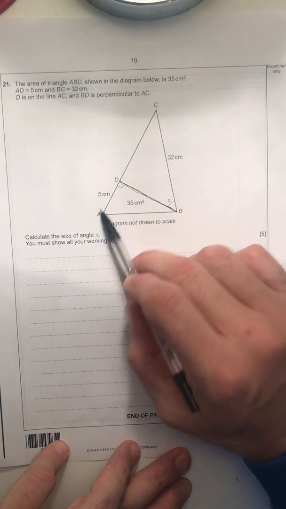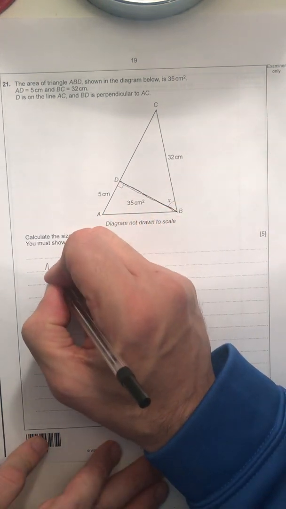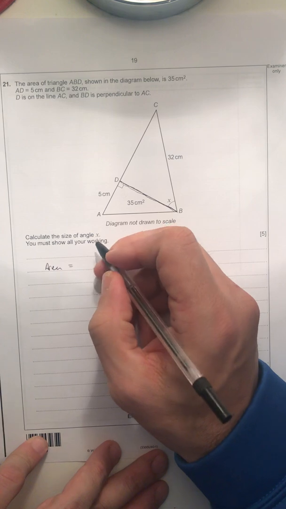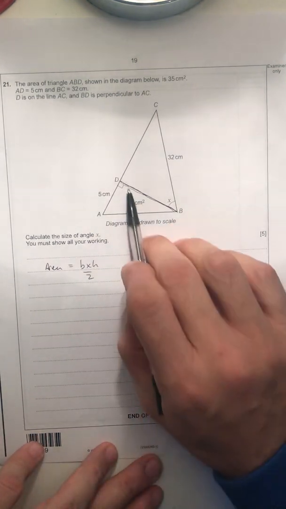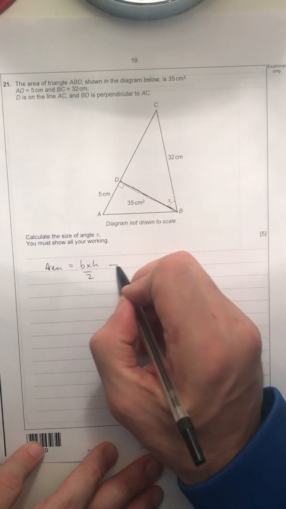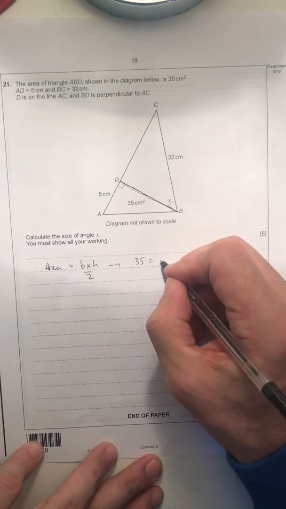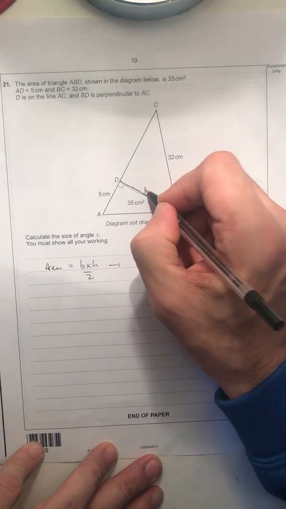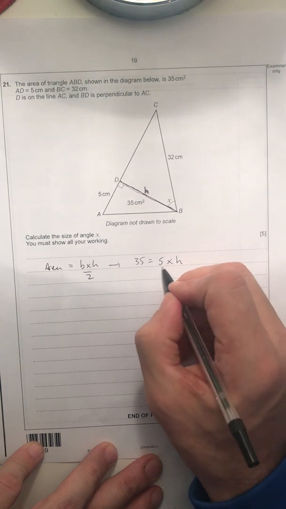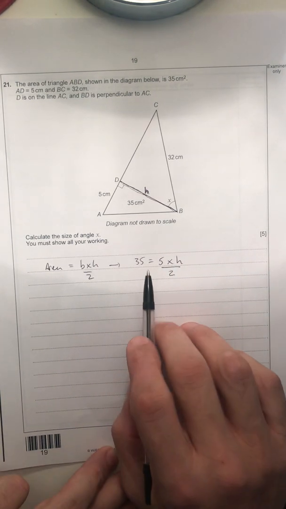You're also told that the base is 5. So you should know that the area of a triangle is base times height divided by 2. So what you've actually got here is that the area is 35, the base is 5, and then you times it by the height. So this would be your height really, and then you're dividing by 2. So what would h need to be to give me an answer of 35?